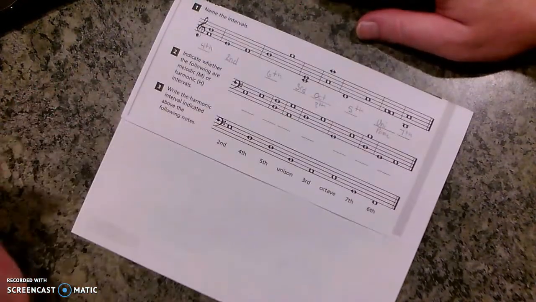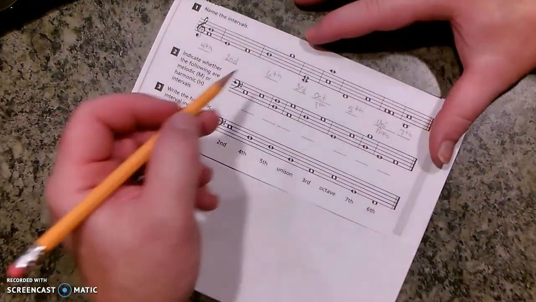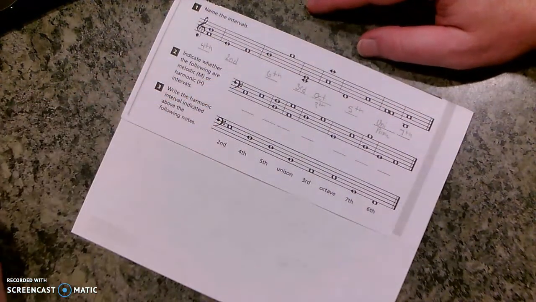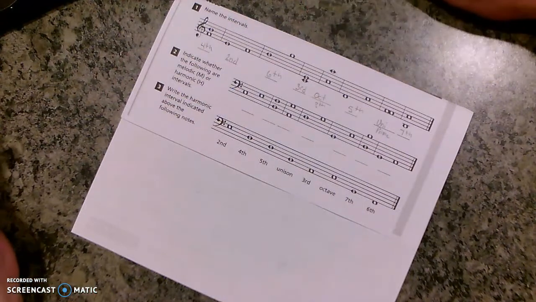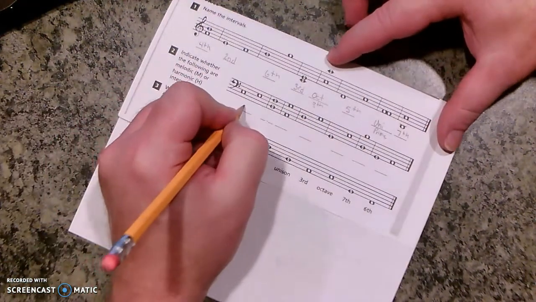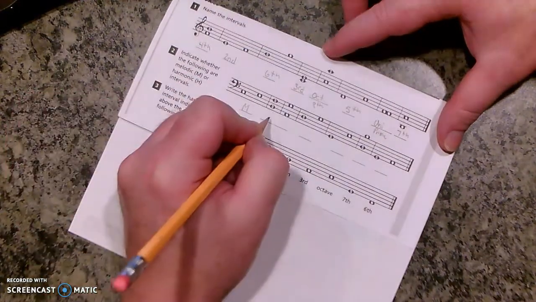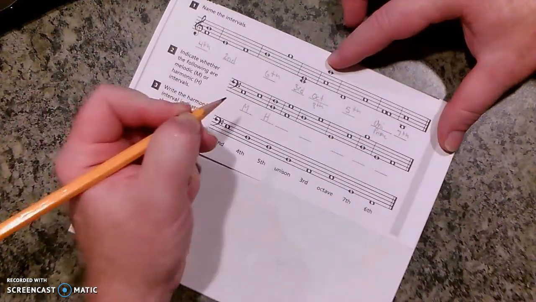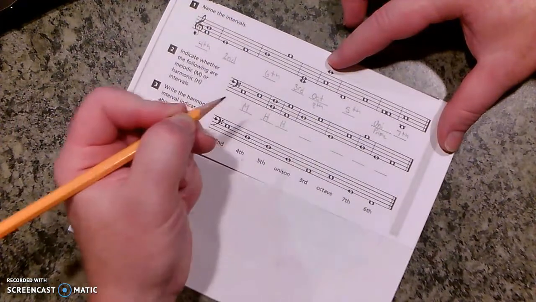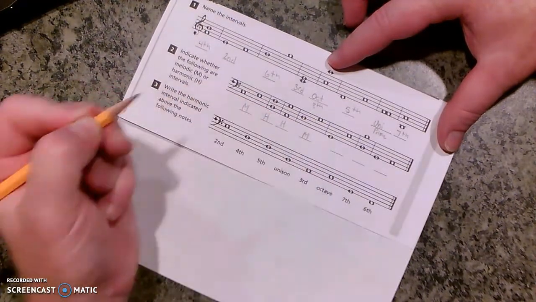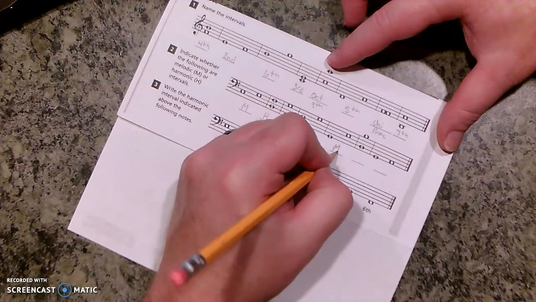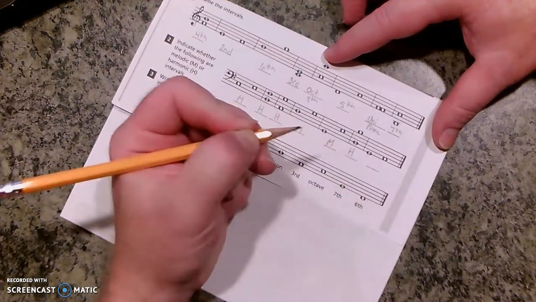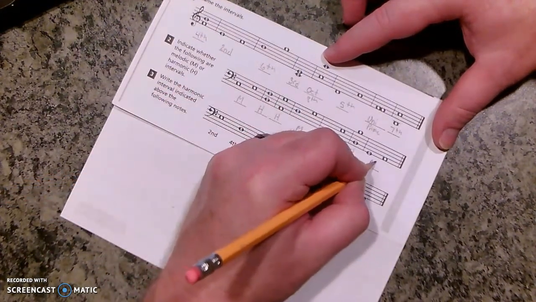Next, it says, indicate whether the following are melodic or harmonic by writing an H or an M. So remember, if they're played separately, that is a melodic interval. If they're played at the same time, that is a harmonic interval. So you see this one is melodic. This one is harmonic. Harmonic. Melodic, melodic, harmonic, and melodic.